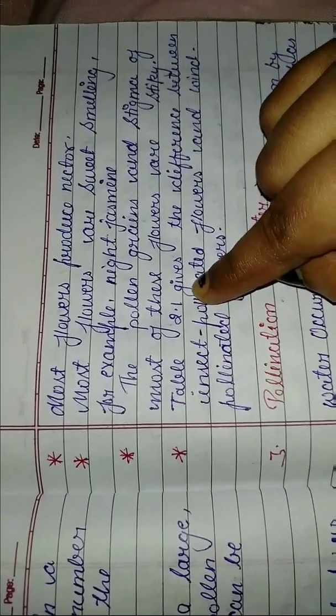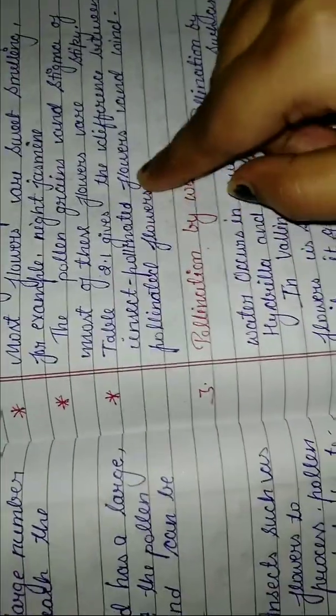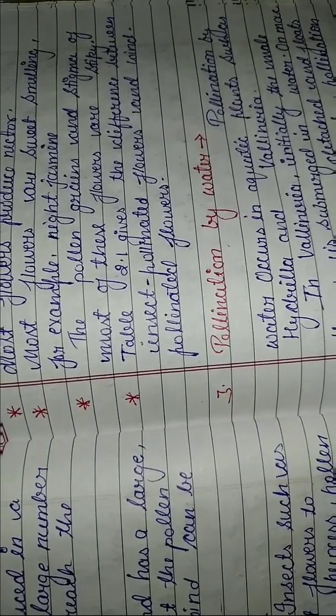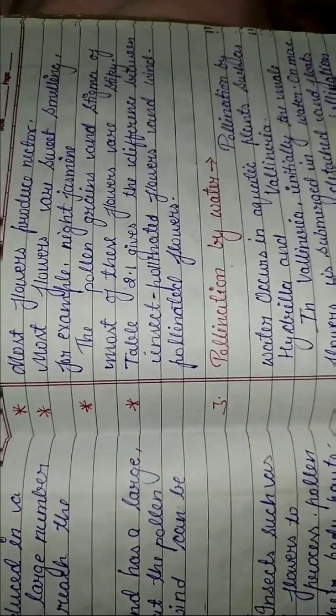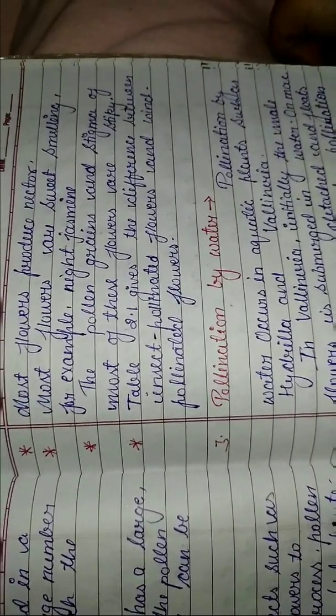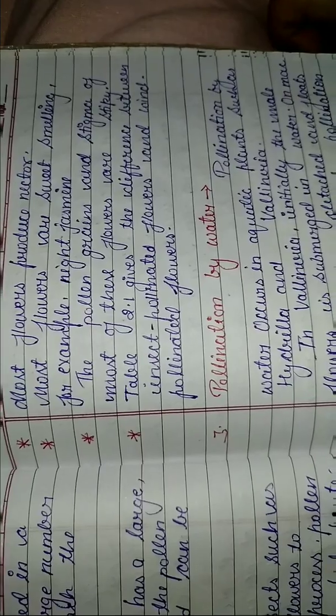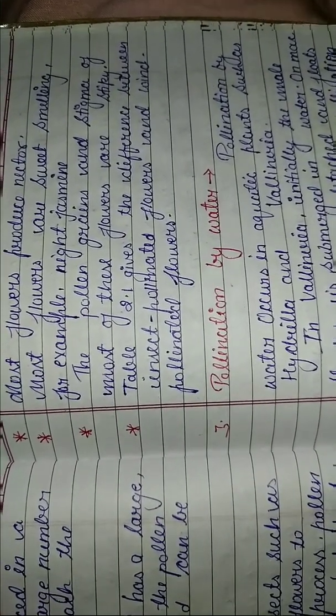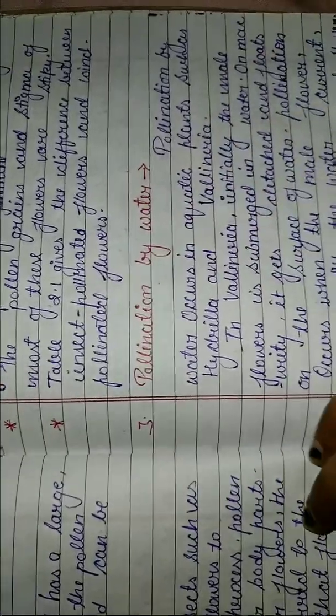Table 2.1 gives the differences between insect pollinated flowers and wind pollinated flowers. You have to study this and note down the differences. This will make it easy for you to understand the differences between insect pollinated flowers and wind pollinated flowers. The third agent is water.